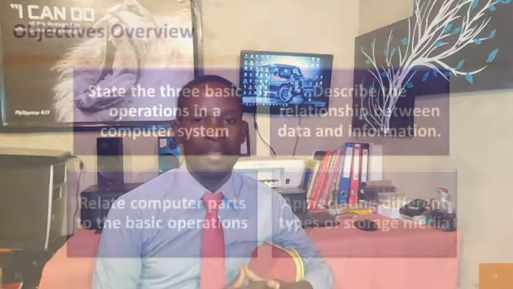In the first episode, we looked at the main parts of the computer, and we were also able to define a computer. We defined a computer as an electronic device that operates under the control of instructions stored in its own memory in order for the computer to allow for input and to process the data as well as to produce information. We were also able to identify the main parts of the computer as the keyboard, the mouse, the monitor, as well as the system unit.